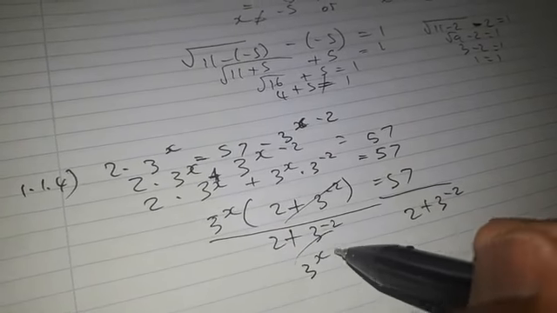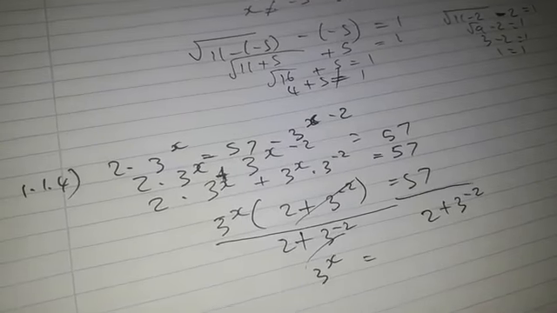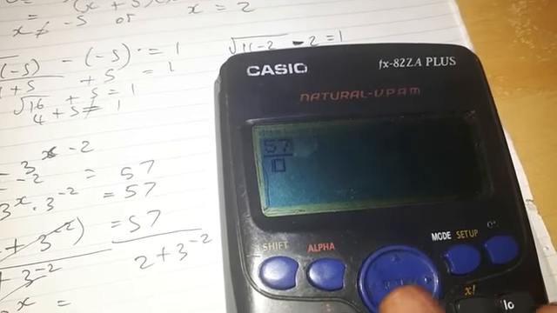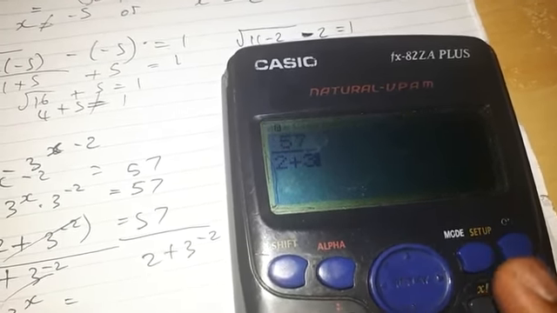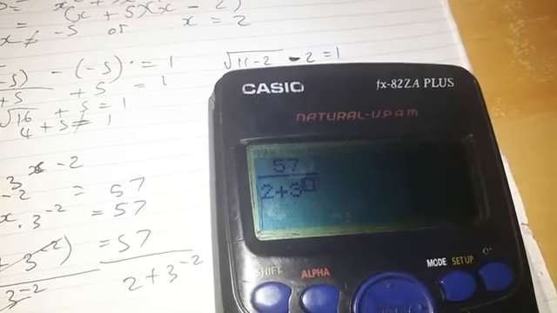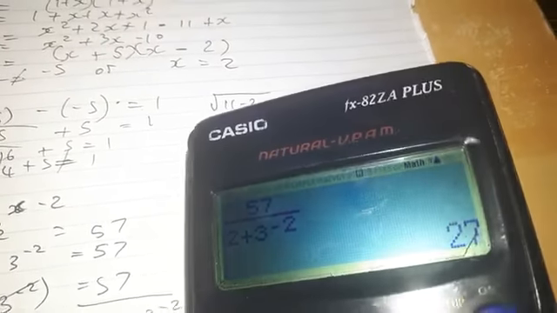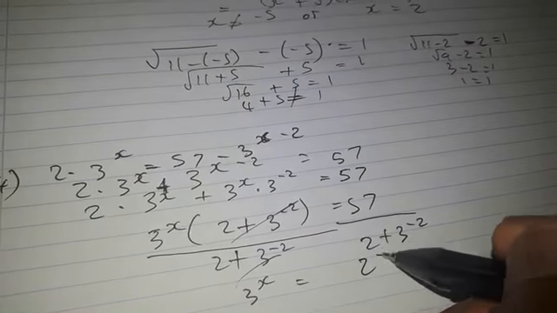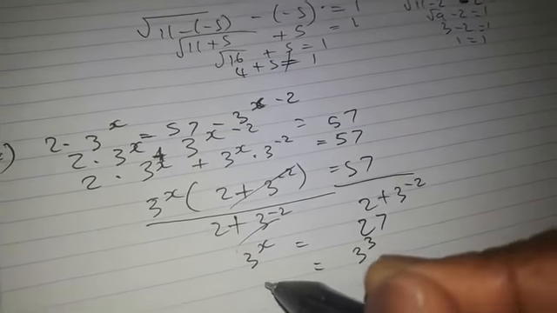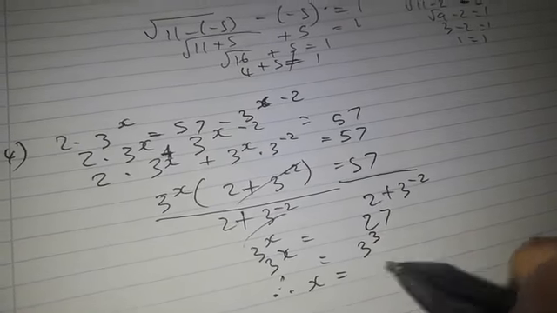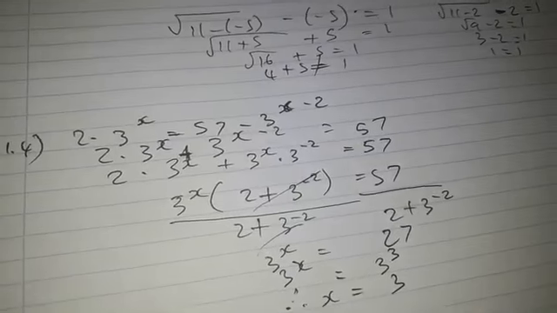This is 3 to the power of x, which is equal to, well, in your calculator, you can literally just throw all that in the way that it is: fraction, 57 over 2 plus 3, why did I press alpha? Onto the exponent, to the power of -2. So this here is 27. Thank you very much. The good news with 27 is we know 27 is 3 to the power of 3, and therefore x is equal to 3. Quick, simple, straight to the point.